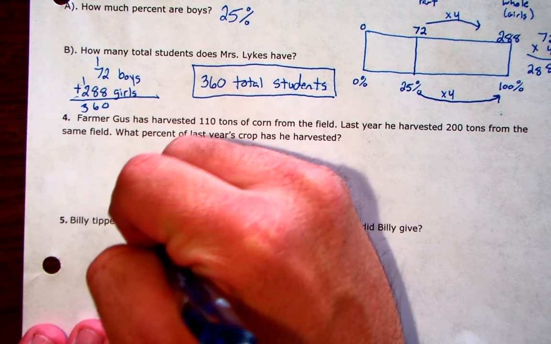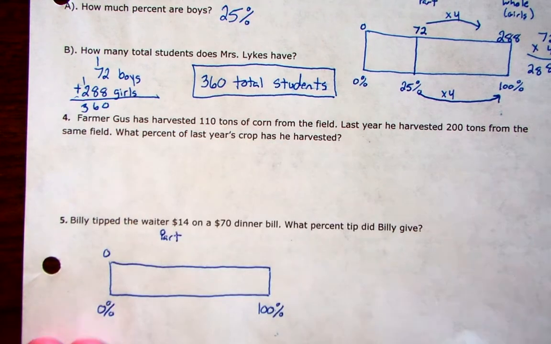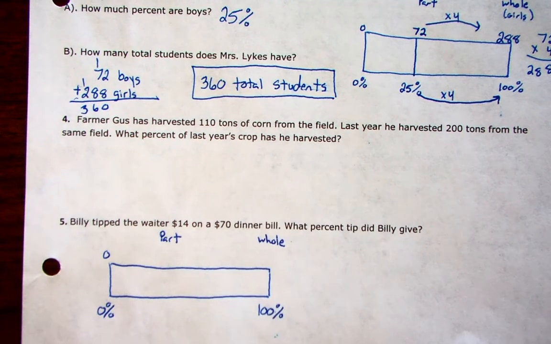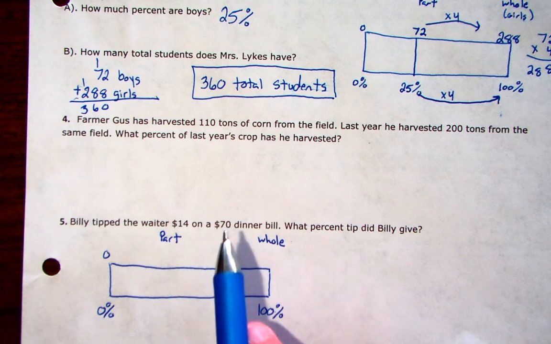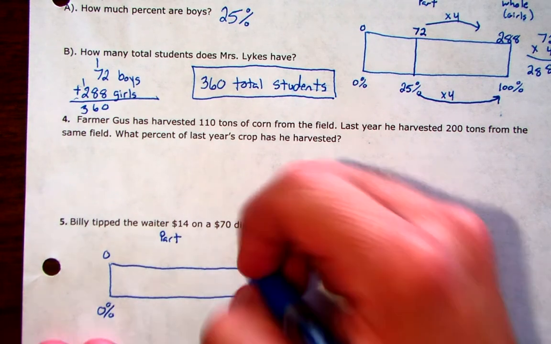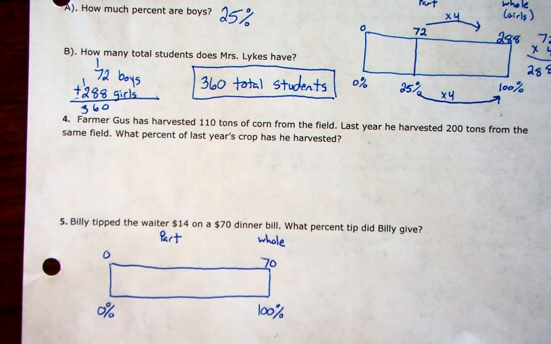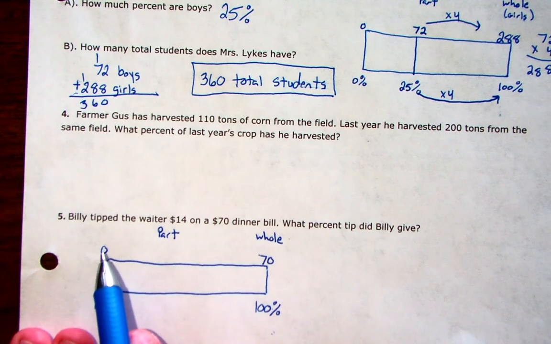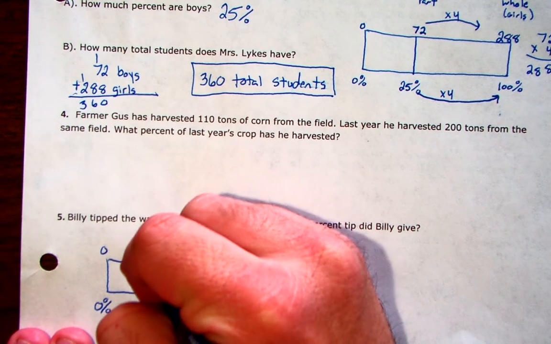Alright, so here's what we'll know. It gave us the part, and it also gave us the whole. Some students earlier today were telling me the whole is $84. The whole is not $84. You can't add the bill plus the tip and say $84. The whole is what the bill was total before the tip. So the bill was $70. The part is how much of a tip he gave. He gave $14. So if you notice, $14 is closer to 0. So I'm going to go ahead and put my line right here.